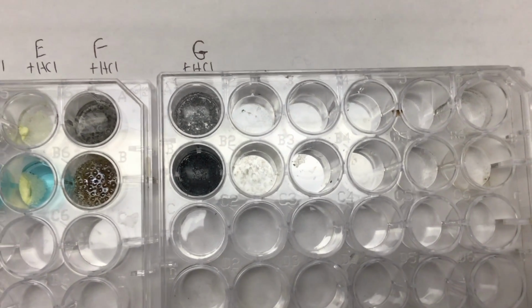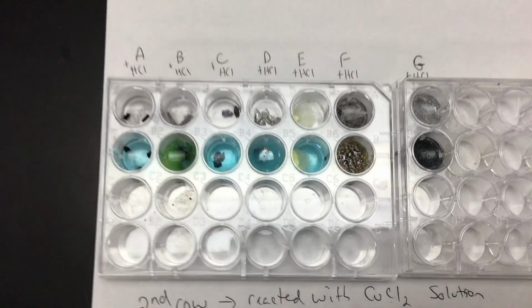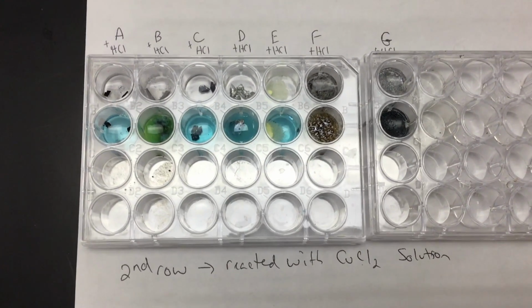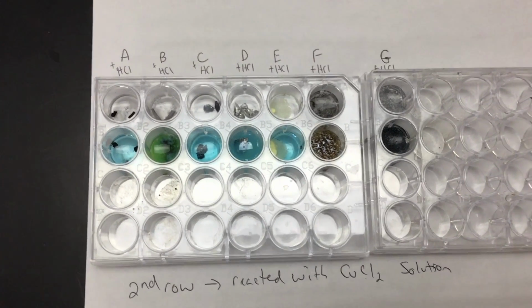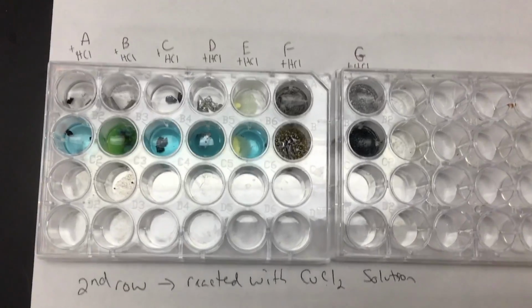Signs of chemical reactivity would obviously be bubbles, and also would be color changes as well. So look at the pre-pictures, and now you can see the post and be able to fill in the table with its reactivity. Is it reactive or is it not reactive? All right, the last couple things that need to be filled out as you watch this video then is if it's conductive or not. So I'll set up this camera right now.